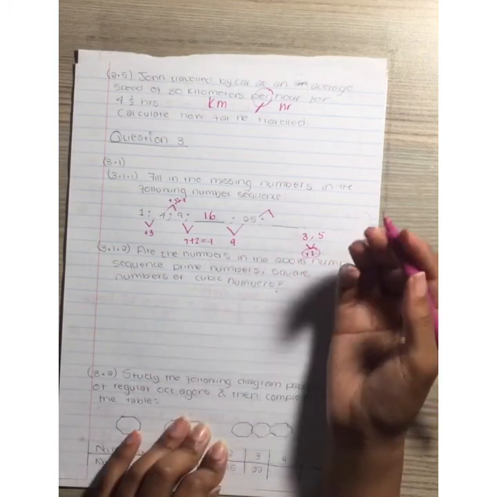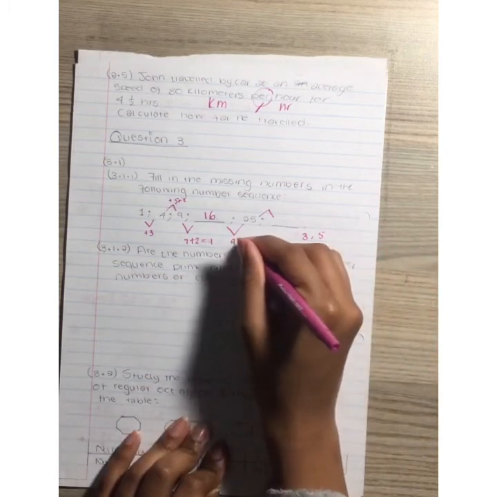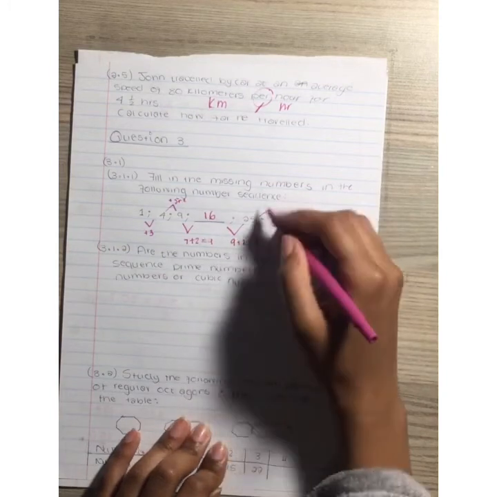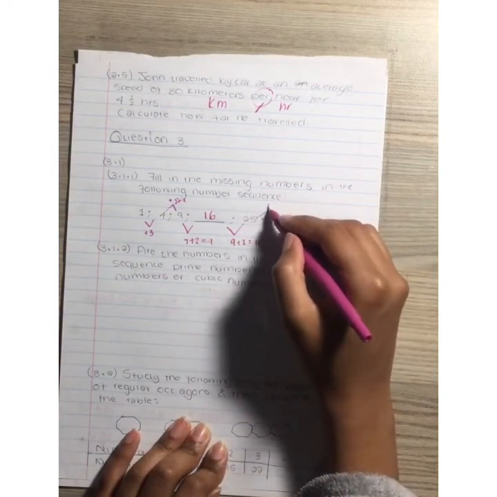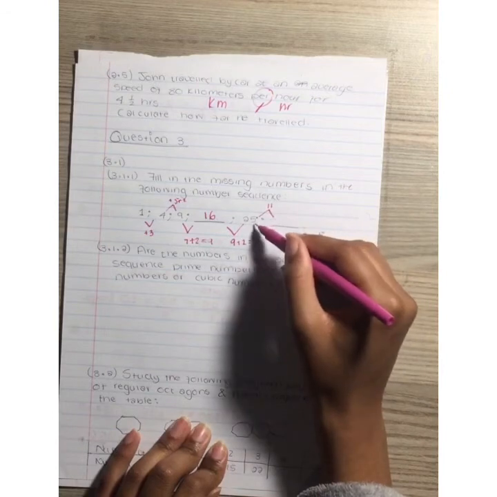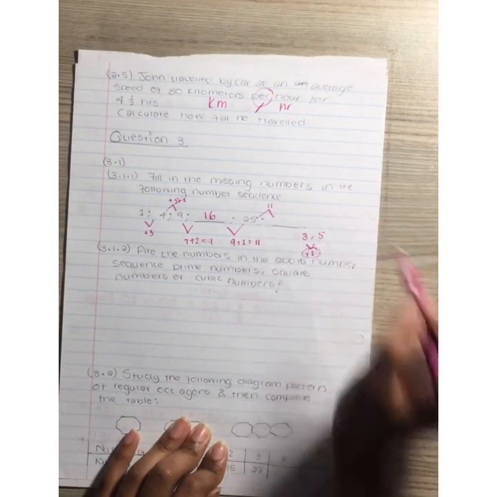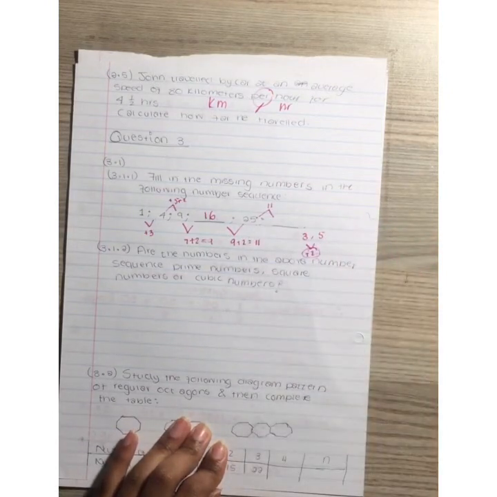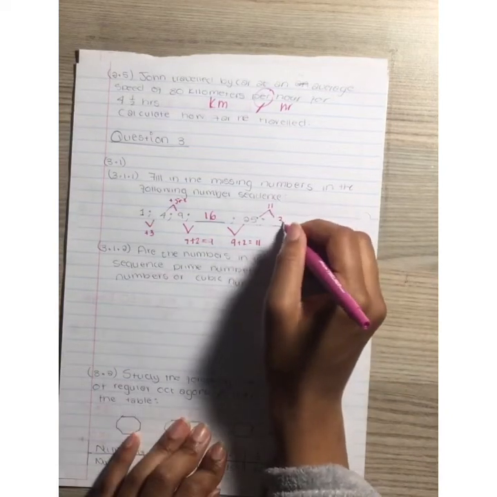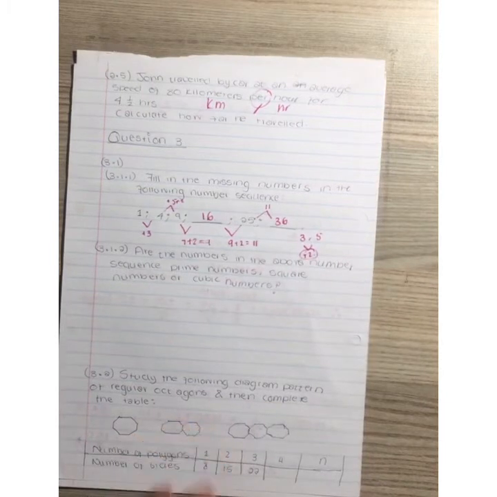Okay, so that's what we do as well. We say 9 plus 2 is 11. 11 needs to be the difference between 25 and the very last term. So what is 25 plus 11? 25 plus 11 is 36. Okay, so our sequence would be 1, 4, 9, 16, 25, and 36 at the end.